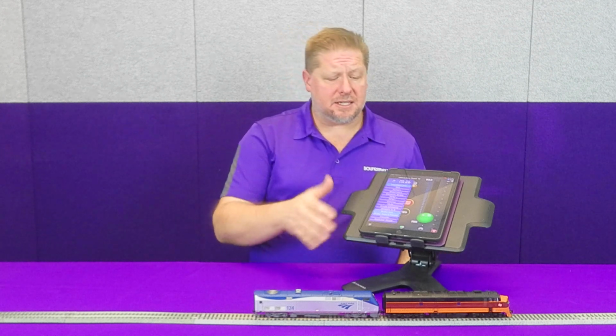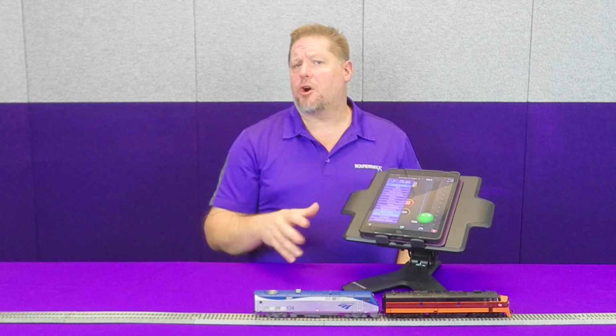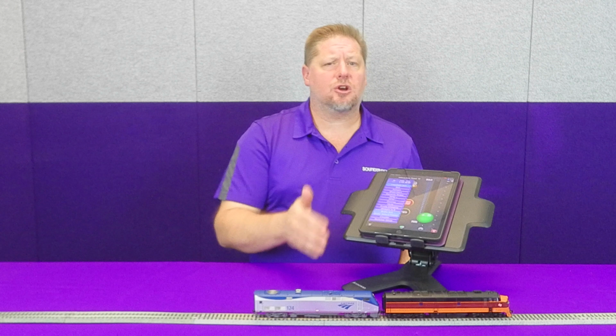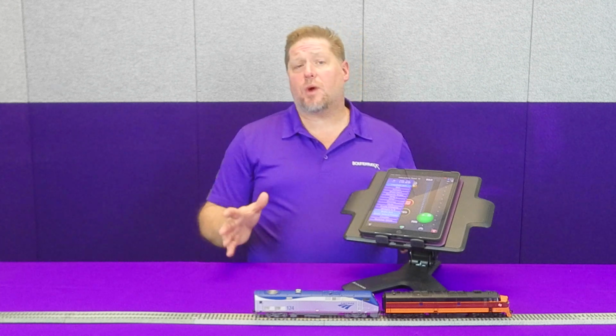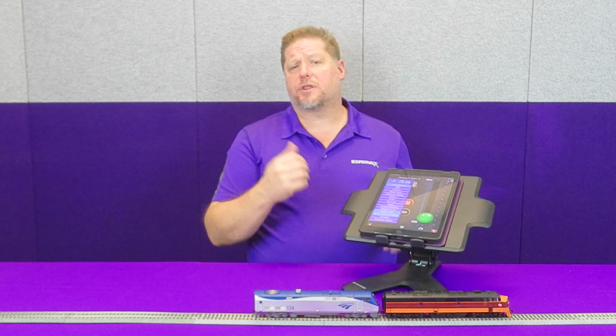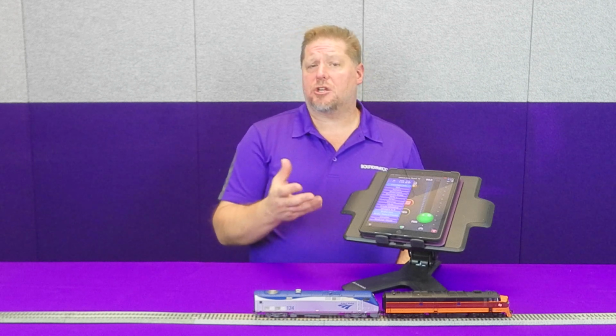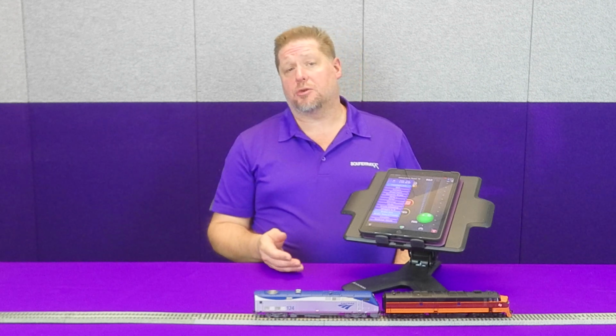Now the cool thing is you can do this with any number of locomotives. You can build a consist with any number of locomotives, and you can go through and set the braking rates any way you want. So if you want to set it up with a braking rate that will either add or subtract from the momentum, you can change and find out what works for you.